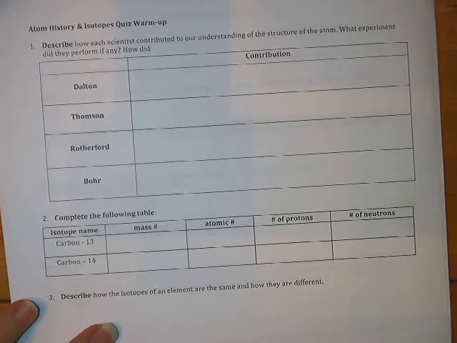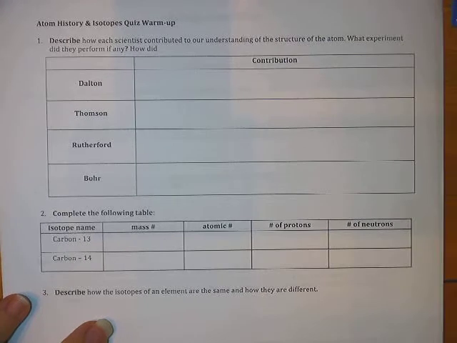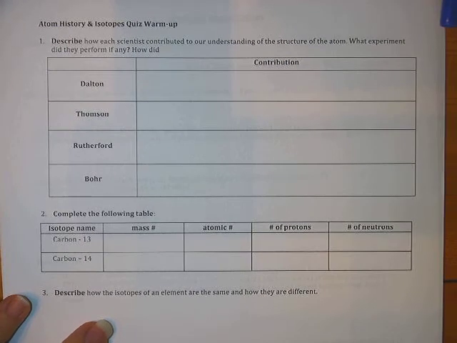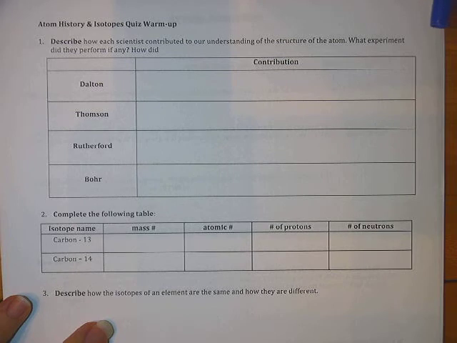If you have not yet had some time to work on this warm-up, then you can pause this video and take 8 minutes to do the warm-up. And after 8 minutes, you can play the video. So go ahead and pause it if you haven't already.